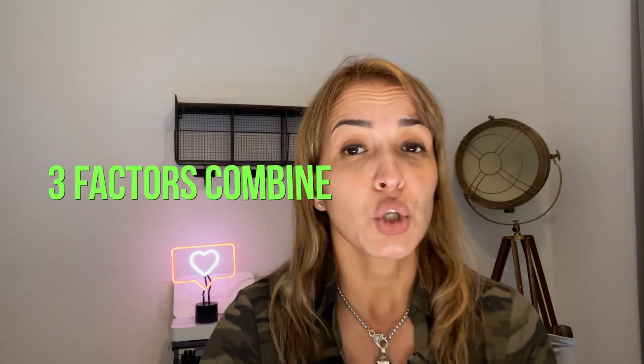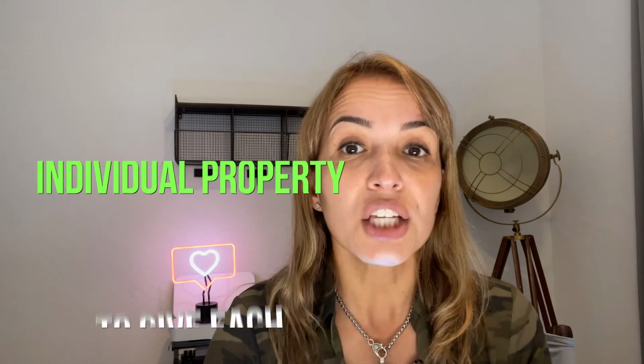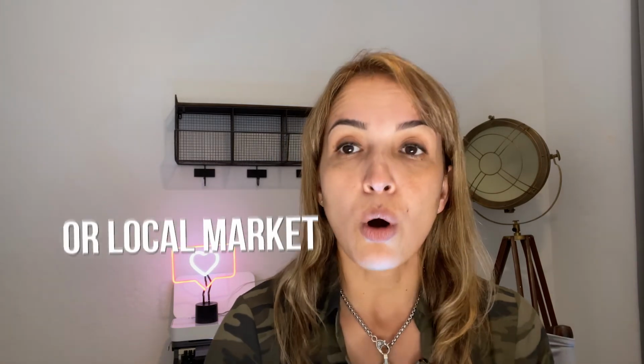So you have to, of course, be very careful with those 3 items that will affect the cap rate and then your investment. These 3 factors combine to give each individual property or local market its unique cap rate. I hope this helps. It sounds a little complicated, but it's not once you get the hang of it. And it's very important that you know it, because it will determine how good of an investment is what you have or what you're looking for.